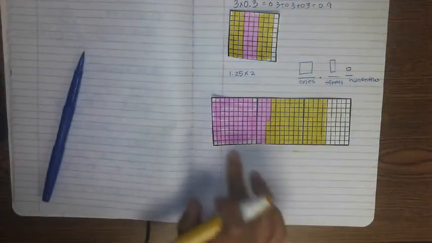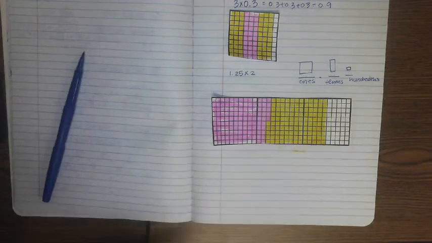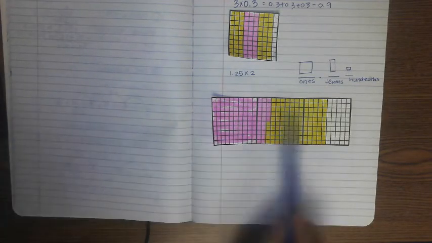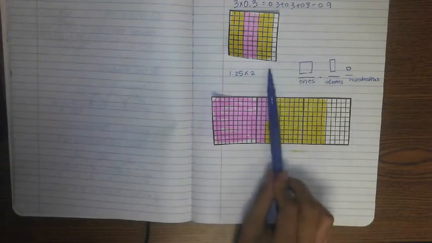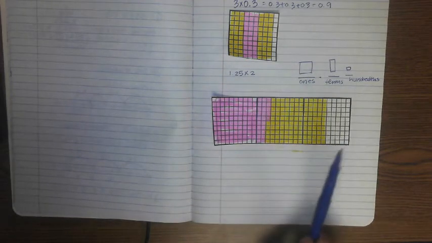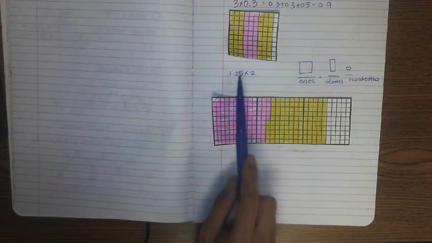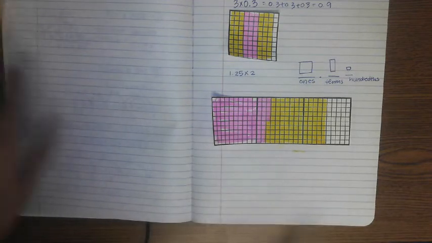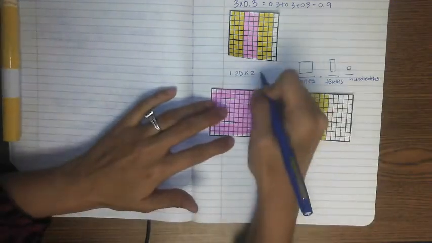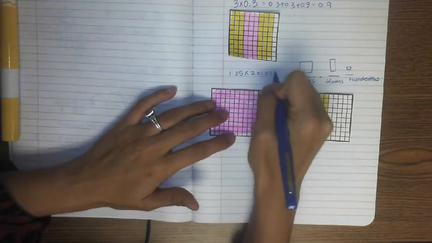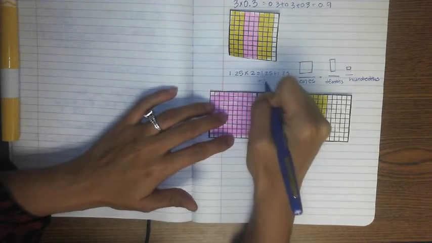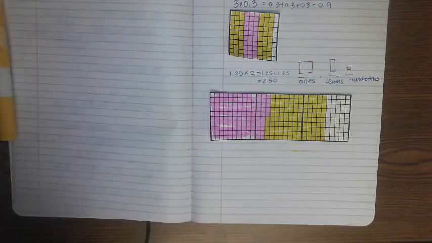Okay, so I have 1 and 25 hundredths, and I also have a 1 and 25 hundredths. And I see that I can count the rods because I know that I have to have 12 rods, because 10 rods will make a flat that will take care of one's place, and then you have 2 rods because the tenths place says 2. My answer is going to be 2 and 50 hundredths.